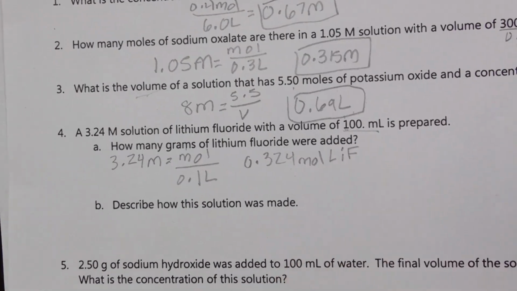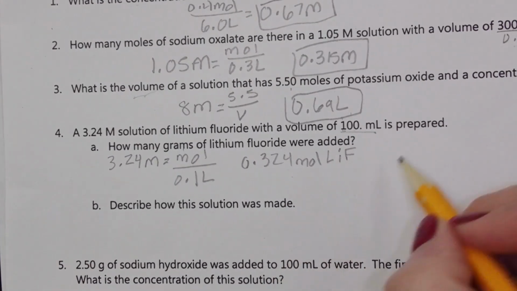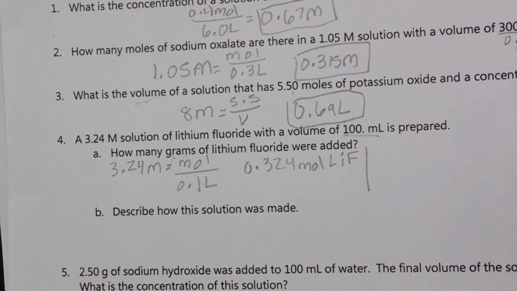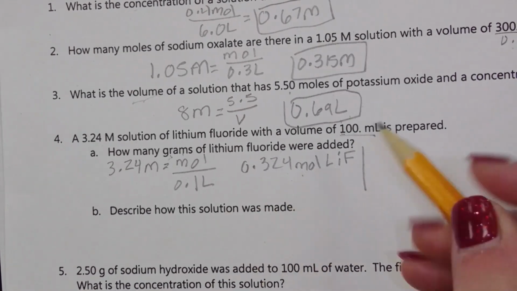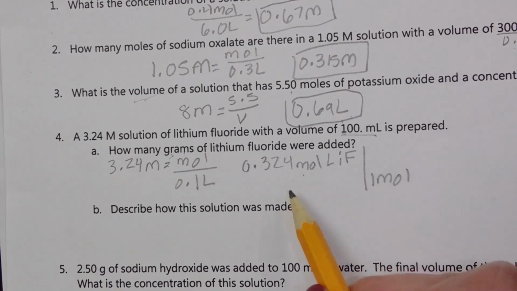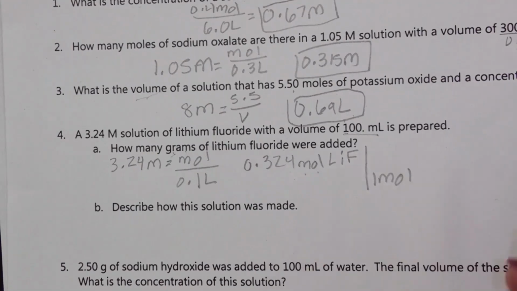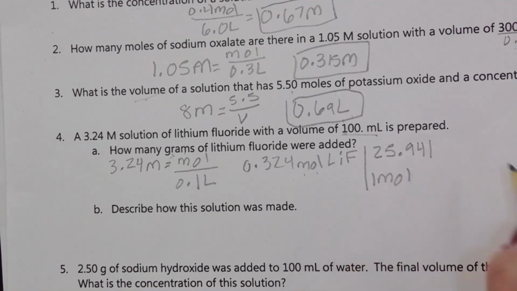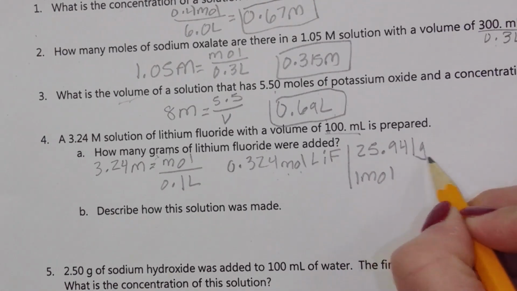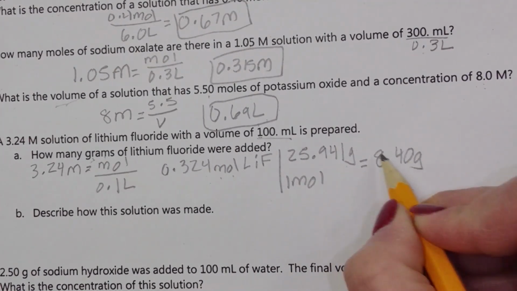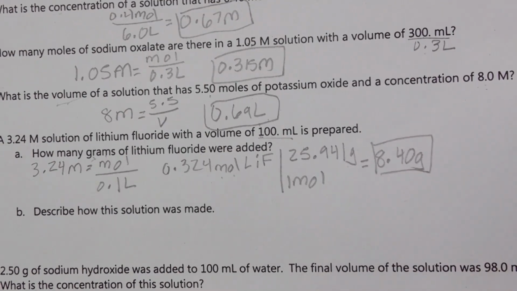Now it's important that I know how to write the formula here because I'm asked for grams. Remember, in the lab, we don't have a way to measure the mole, but we do have a balance that measures grams. So I have to solve for mole, and then I can convert it into grams, where 1 mole is the molar mass of lithium fluoride, and I find that to be 25.941. So when I solve for this, I get 8.40 grams. So this is what I would physically have to measure out on the balance.